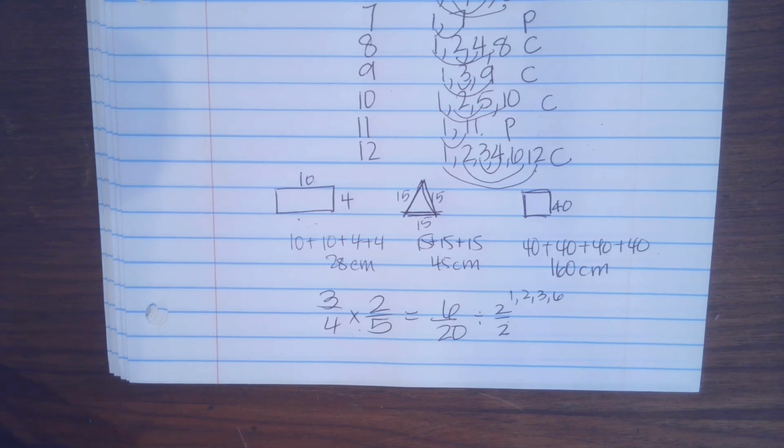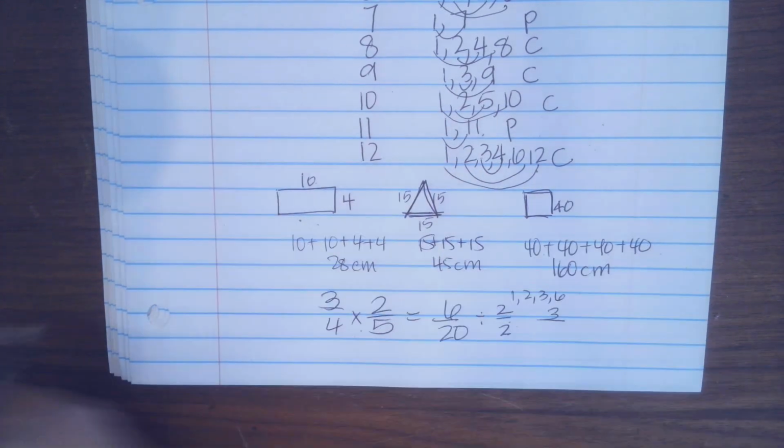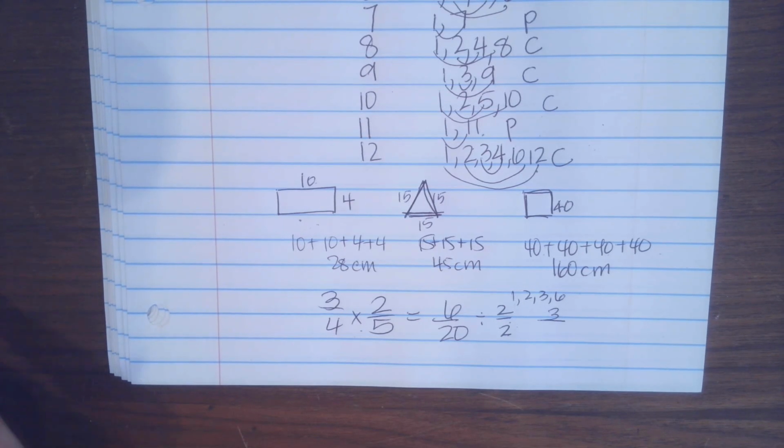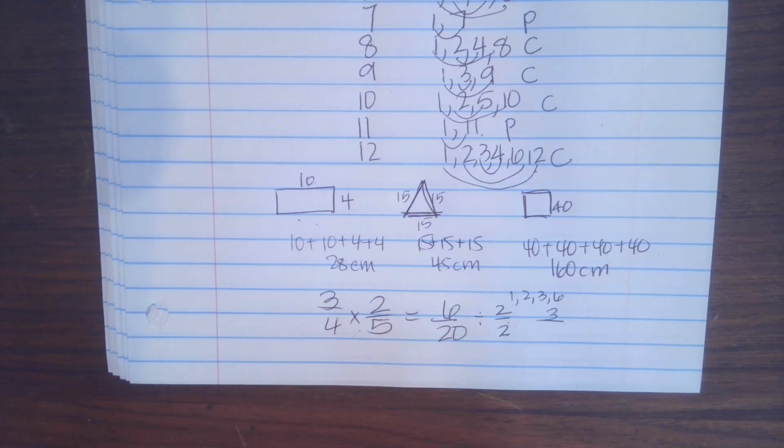All right. So what is 6 divided by 2? 6 divided by 2 is 3. And what is 20 divided by 2? 20 divided by 2 is 10. My bad.